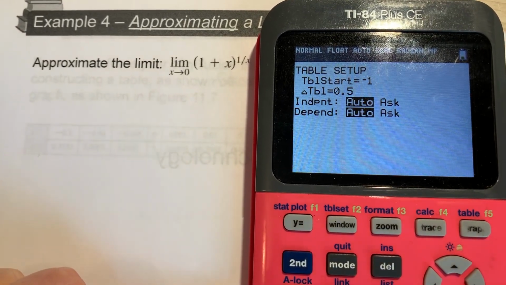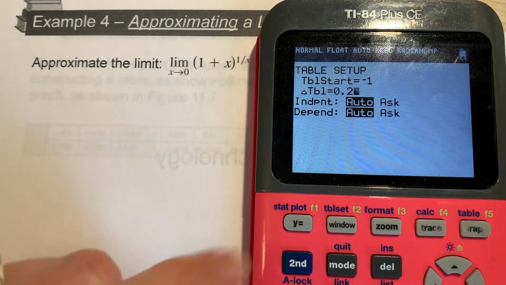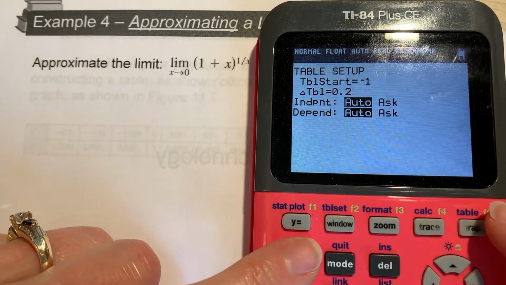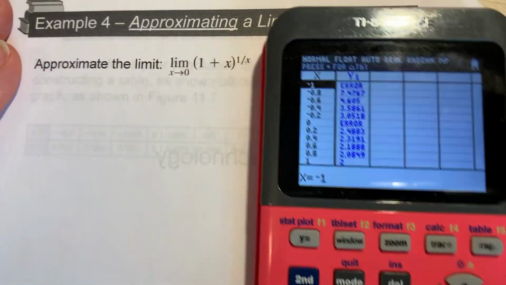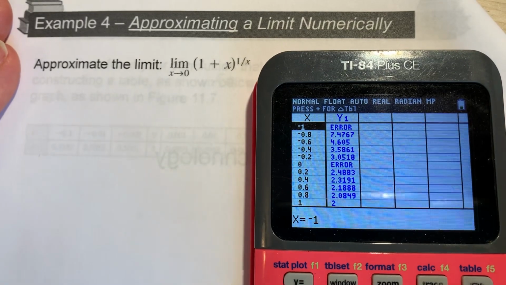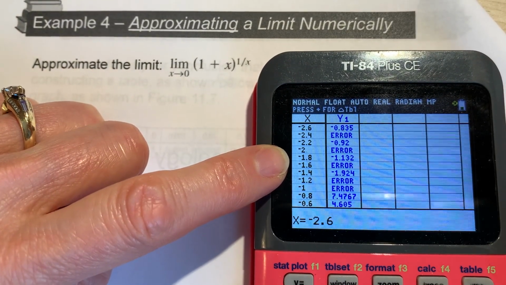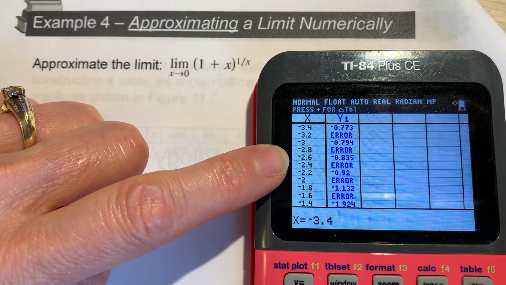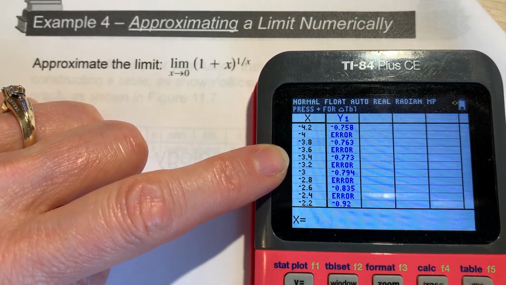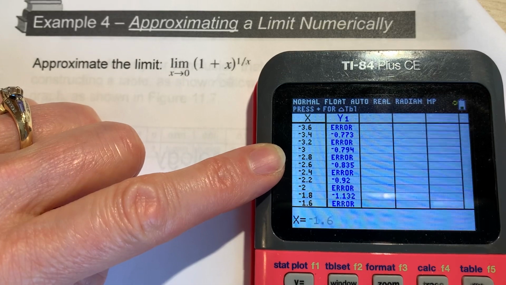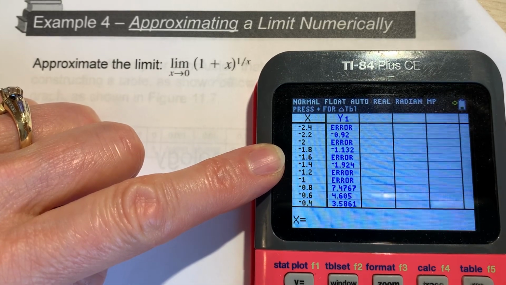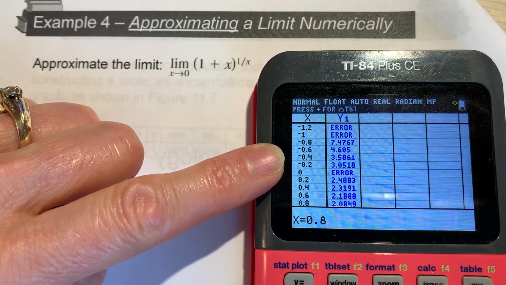I'm going to make it go up by 0.2. It's going to give us a lot of points, but we'll be able to see better what's happening around 0. You can see it's going up by 0.2 every time. I want to go down to 0 and see if I can figure out what I'm getting close to.